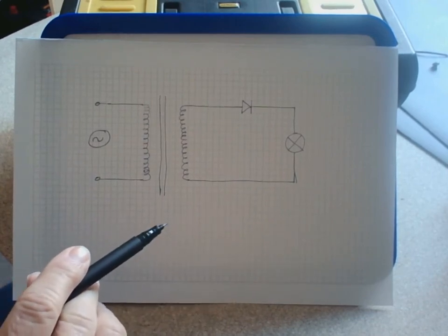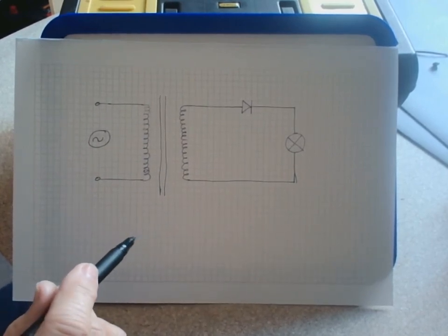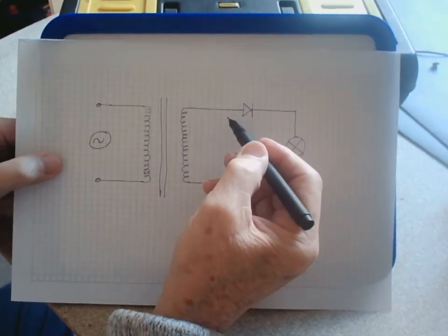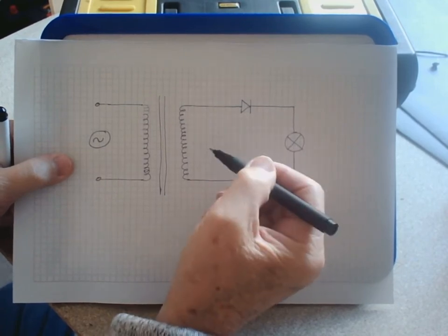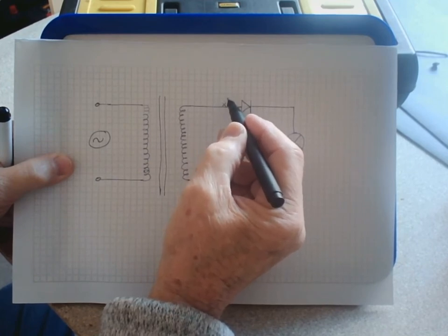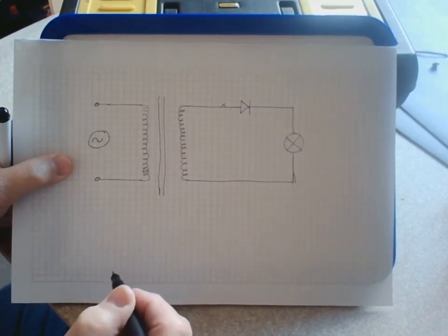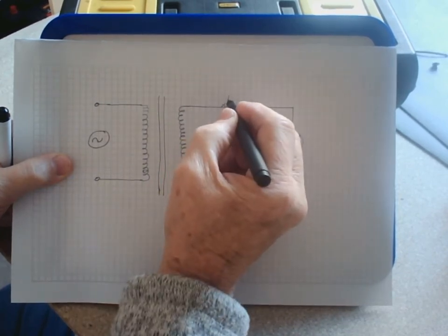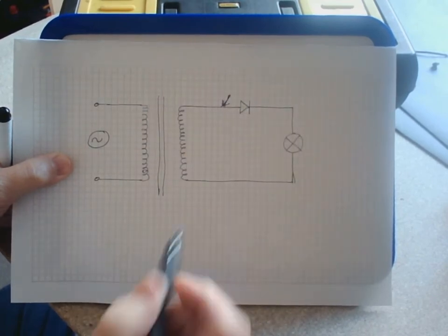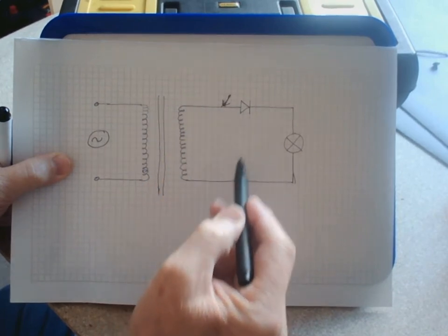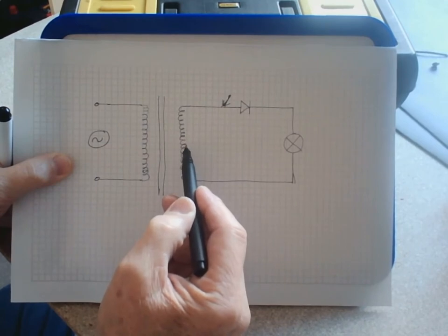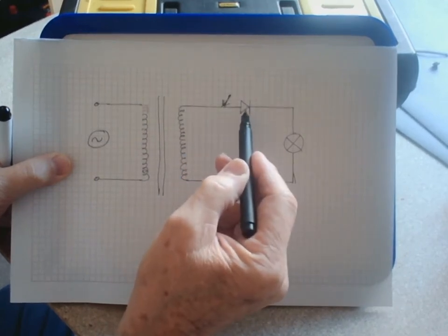Okay, so what did we see on the oscilloscope? Well, the first part of the circuit where we placed the probe, the thing that detects the electricity and then displays it on the oscilloscope, was about here. We placed the probe about there. Tell you what, you can't see that very well. I'll draw an arrow in instead. There. So this was the alternating part of the circuit, the alternating current part. AC goes into a transformer, AC comes out. And we placed the probe here before the diode.